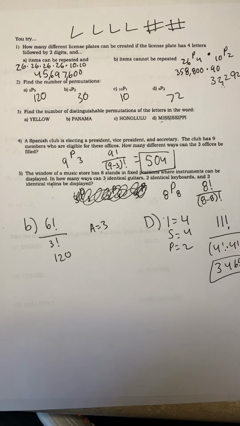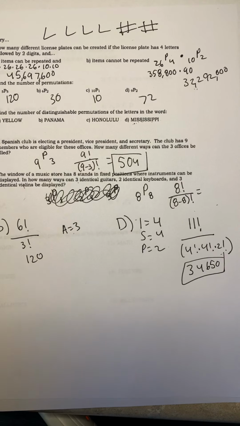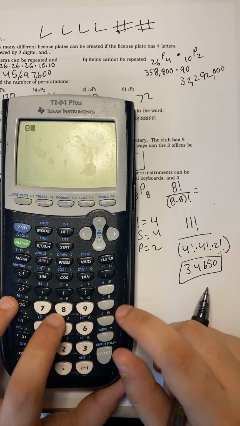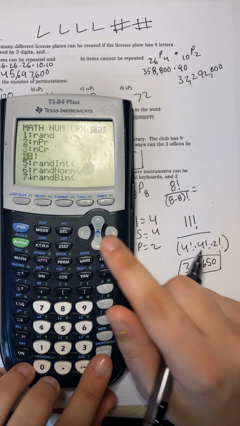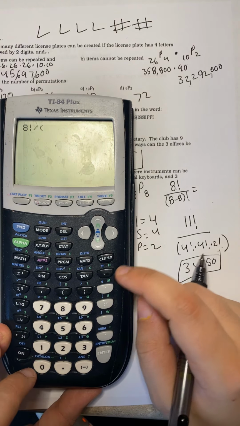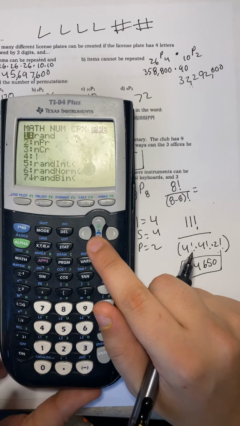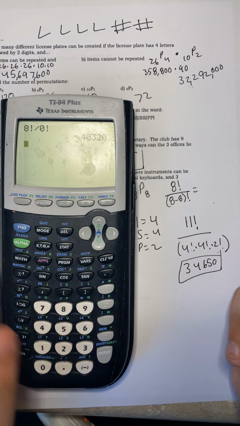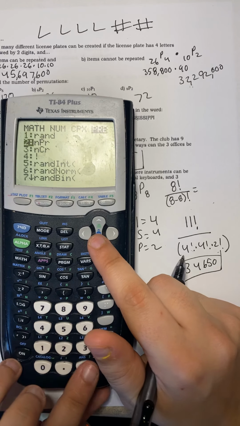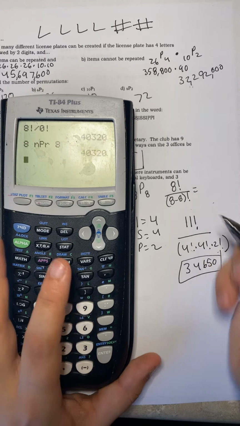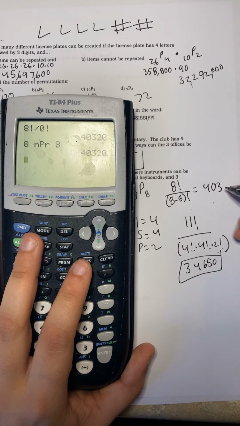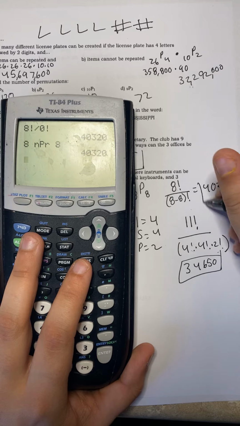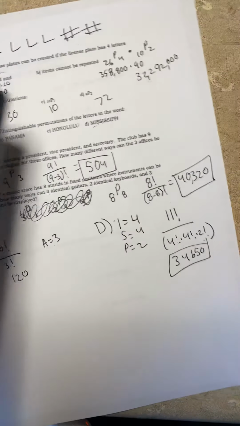And the reason why that's important is because they're identical. So it doesn't matter which way we order them. They're all going to be the same violin or the same keyboard. It's just going to be in a different order. So you could do 8 factorial divided by 0 factorial. Or you can just do 8 math choose 8. And that gives me 40,320 options to rearrange those instruments.